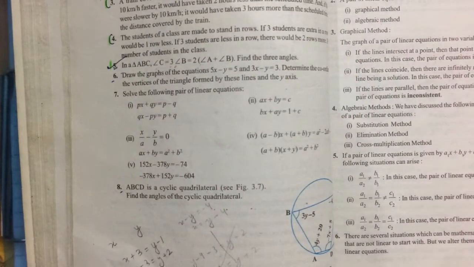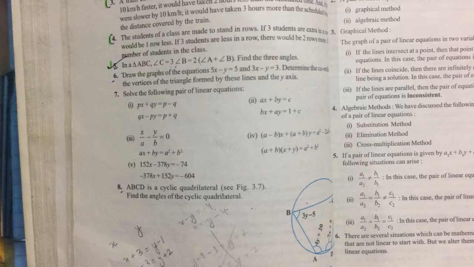What you have here is you have to solve these pairs of linear equations, but in the first 4 parts, what you observe is that the coefficients are not numbers. The coefficients are variables themselves. So for solving these, you require a little bit of patience and the knowledge of all the 3 algebraic methods.